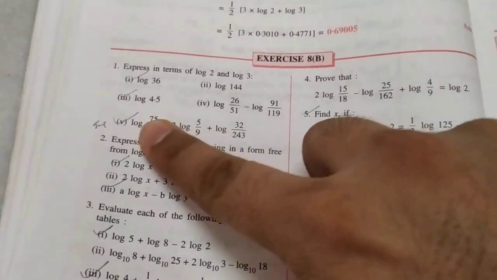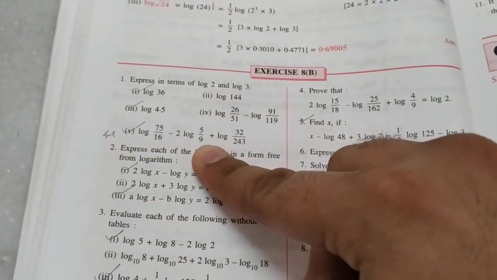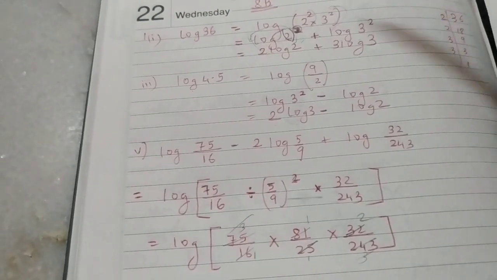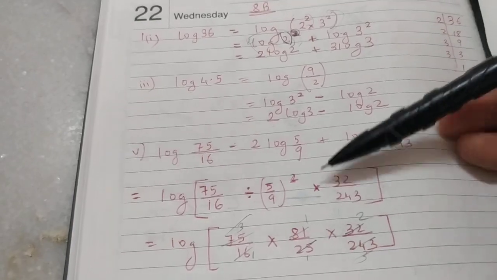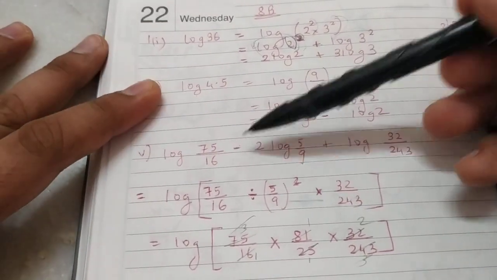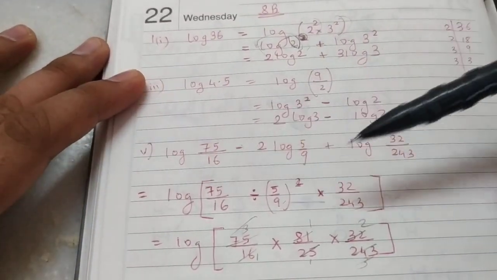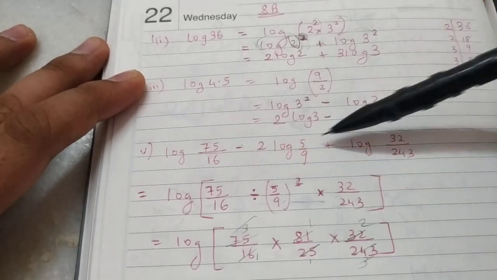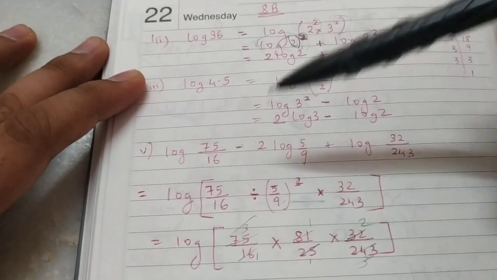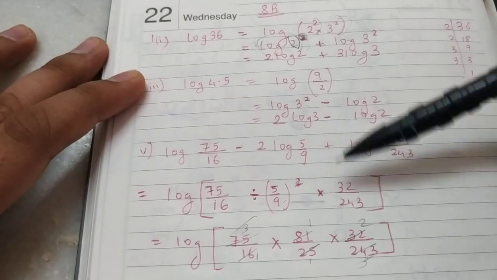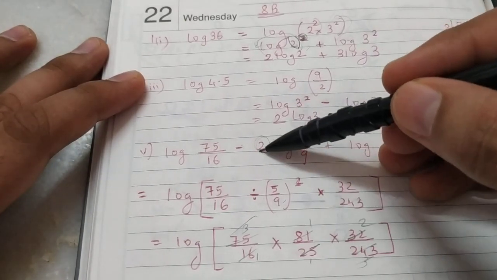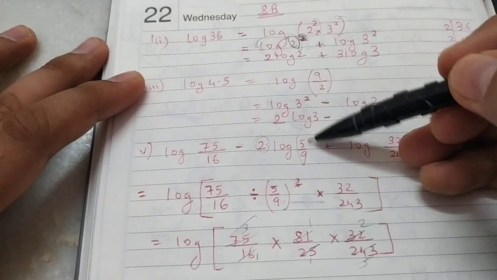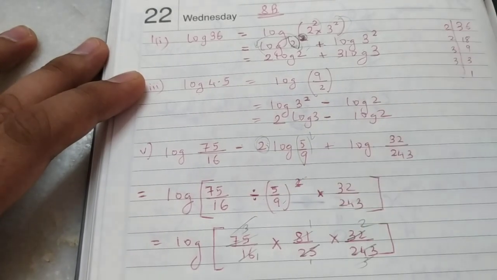Now the fifth sum, mark it as IMP. We just have to use the rules here. Subtraction means division and addition means multiplication. Here the logs were separate, we will bring them together. When we bring three logs together, then subtraction becomes division and addition becomes multiplication. Also, when you shift this coefficient inside the log, it becomes a square, which I wrote here.